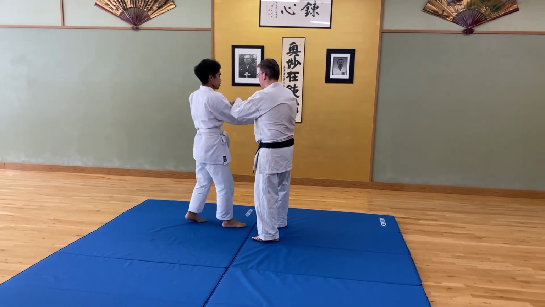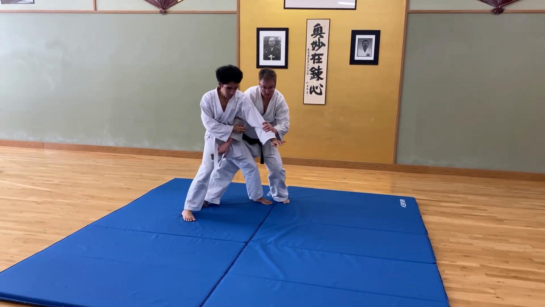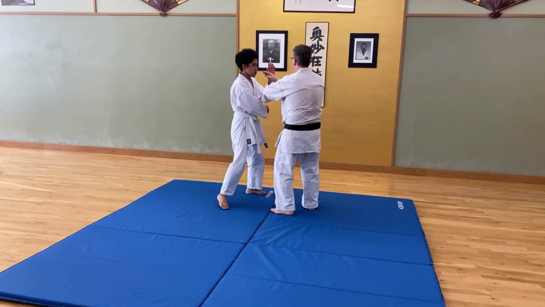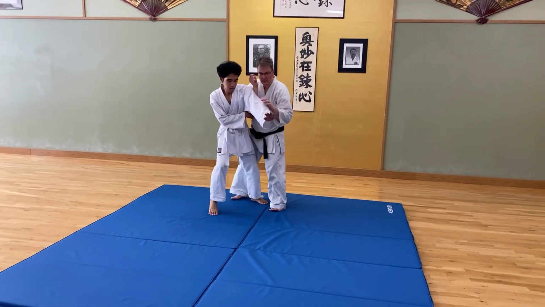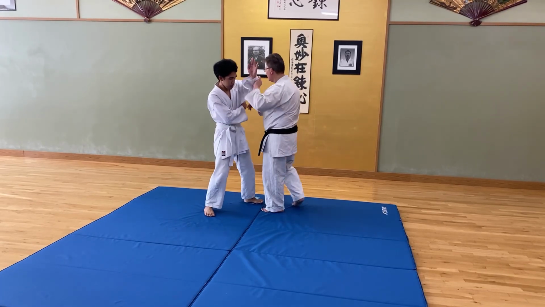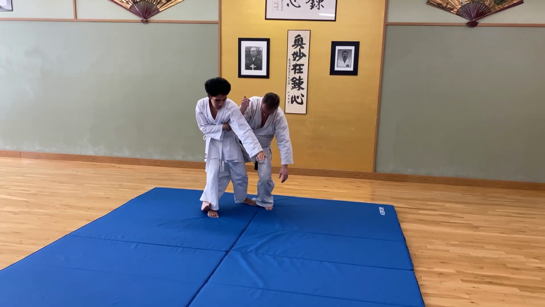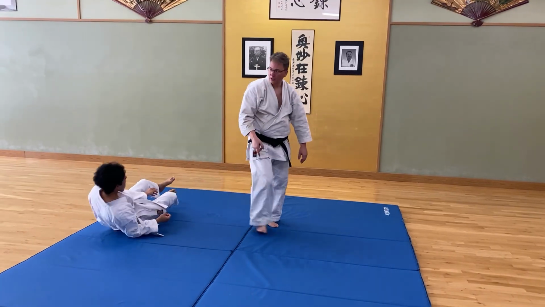If his recovery from this throw is to step out with that leg, see? Okay? So when I go here, here, I need to trap that leg. Okay, and he'll go down.